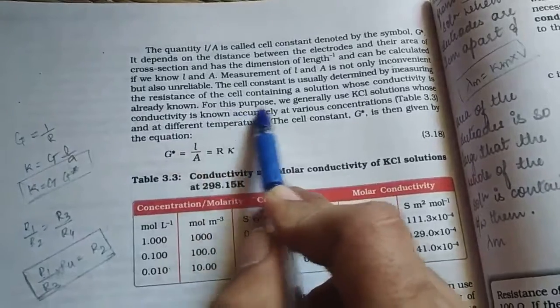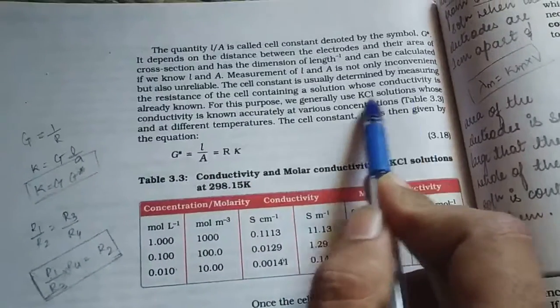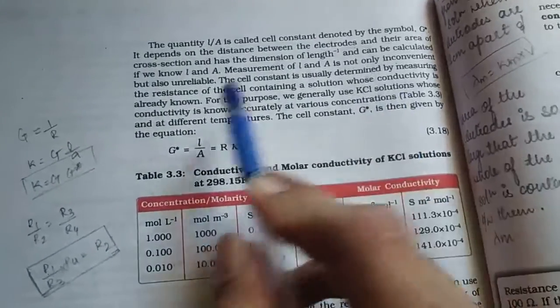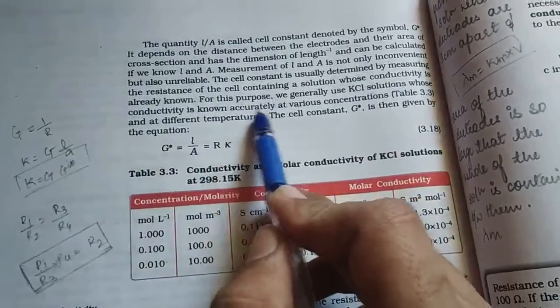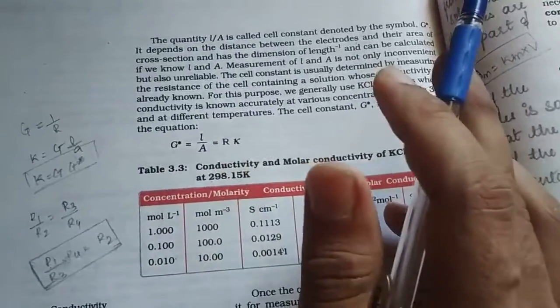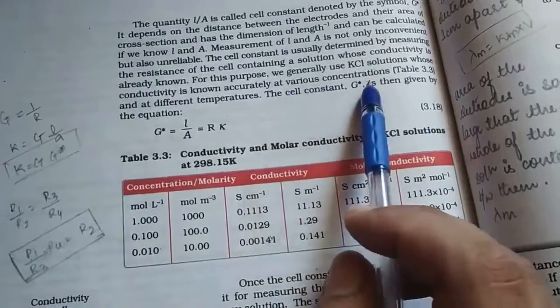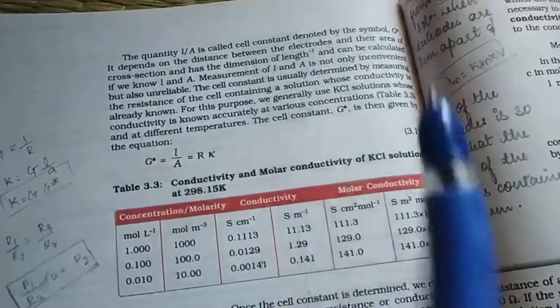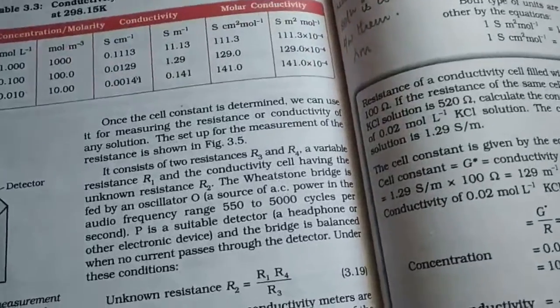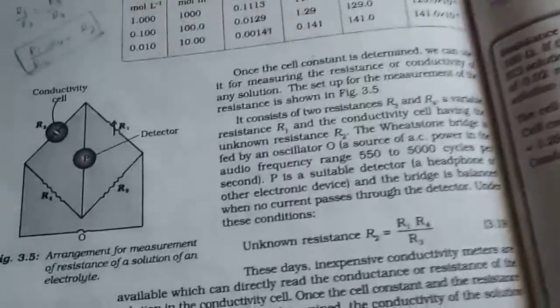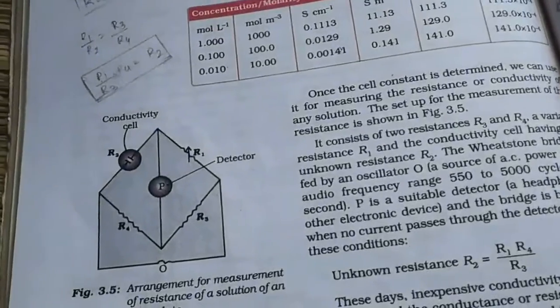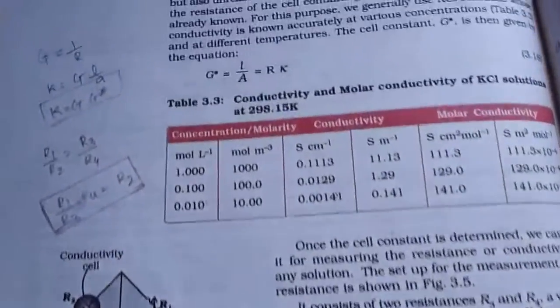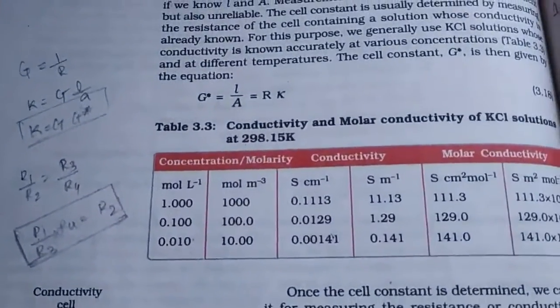ಸೊ ಆ ಒಂದು ಪರ್ಪಸ್ ಗೆ ನಾವೇನ್ ಮಾಡ್ತೀವಿ, generally use your KCl solution. Why is it so? Because its conductivity is known accurately. Accurate ಆಗಿ ನಮಗೆ ಅದು conductivity ಗೊತ್ತಿರುತ್ತೆ at various concentration and at a different temperature. Is that clear? That is the reason KCl ನ ನಾವು ಯಾವತ್ತೇ ಆಗಲಿ ಒಂದು ಕಂಡಕ್ಟಿವಿಟಿ ಸೆಲ್ ಅಂತ ಬರ್ತಾ ಉಂಟು ಅಂದ್ರೆ ಆ ಕಂಡಕ್ಟಿವಿಟಿ ಸೆಲ್ ಅಲ್ಲಿ ಇರೋ ಸೊಲ್ಯೂಷನ್ ಯಾವ್ದಾಗಿರುತ್ತೆ, ನಿಂದು KCl ಆಗಿರುತ್ತೆ. Is that clear? Very much important you to remember it.